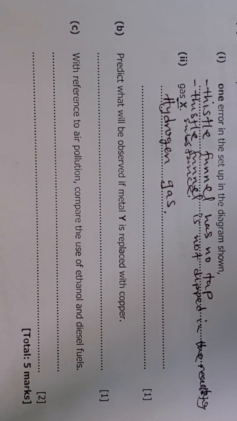B. Predict what will be observed if metal Y is replaced with copper. So what will be observed when metal Y is replaced with copper? Remember that copper does not react with dilute hydrochloric acid.